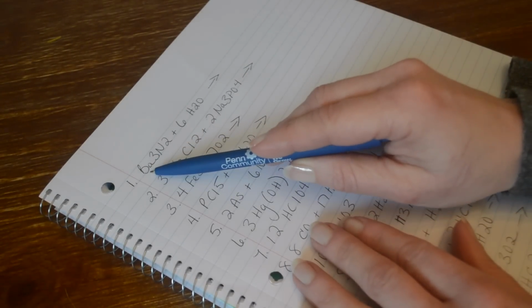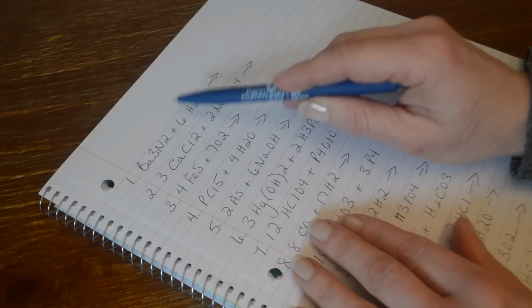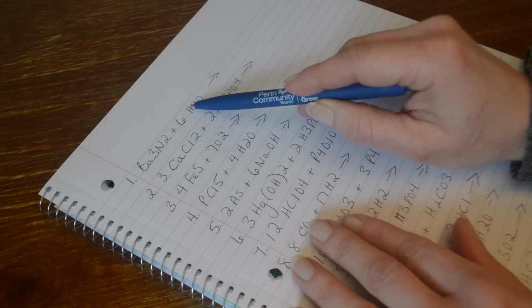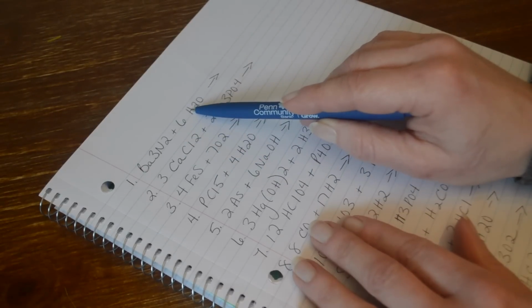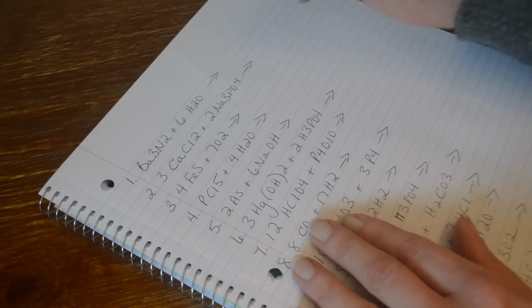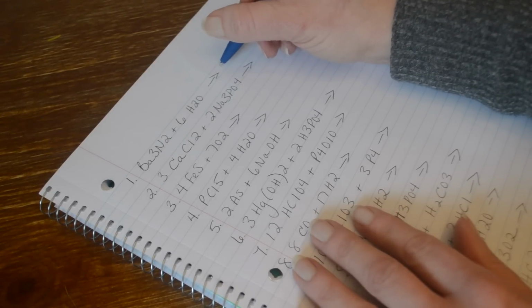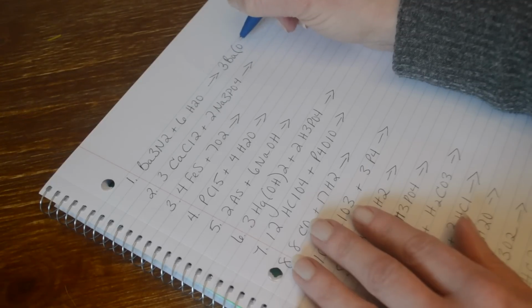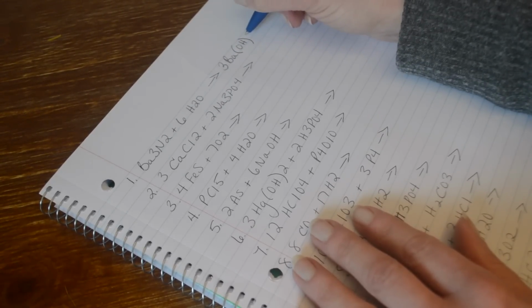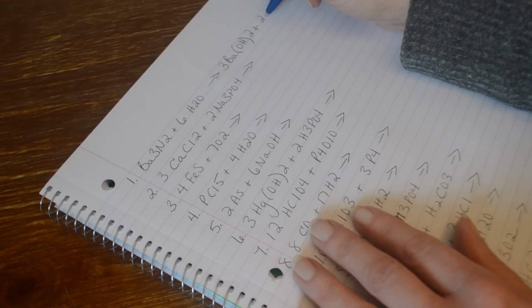Okay, so the first one is Ba3N2 plus 6H2O. Those are the reactants, and the product for this reaction is 3BaOH2 plus 2NH3.